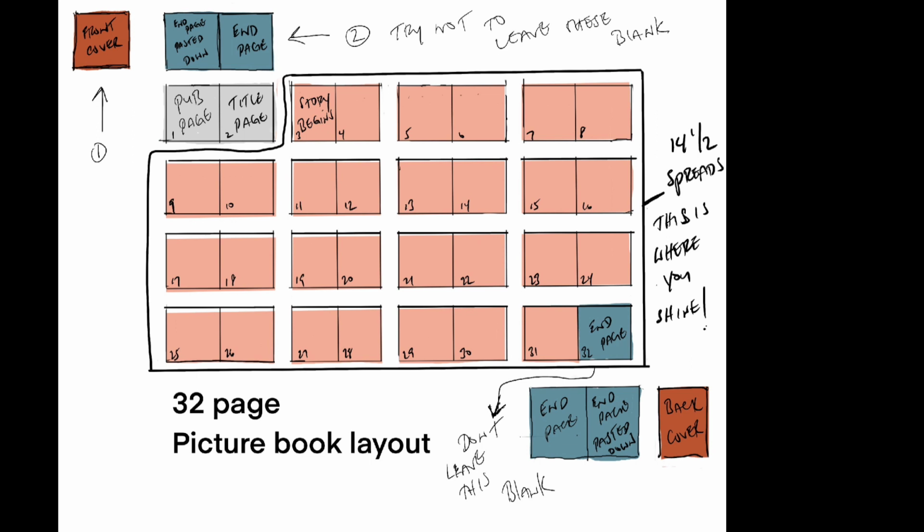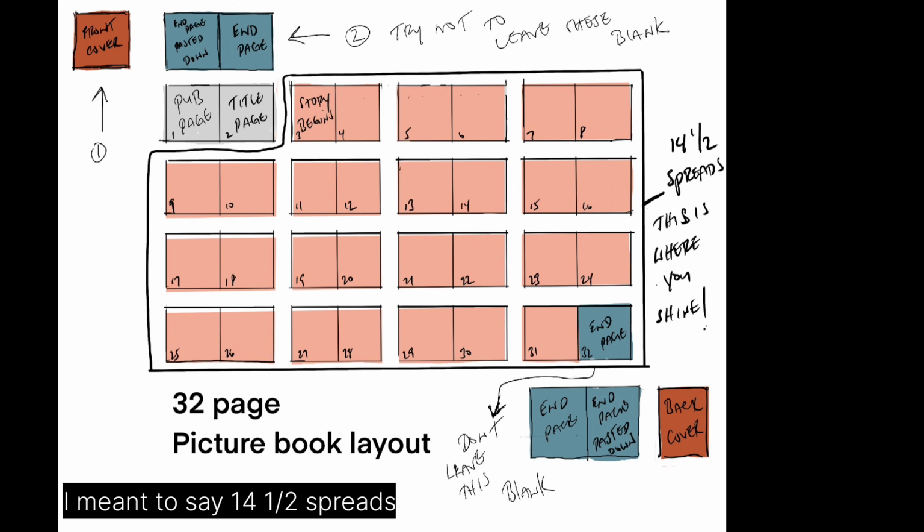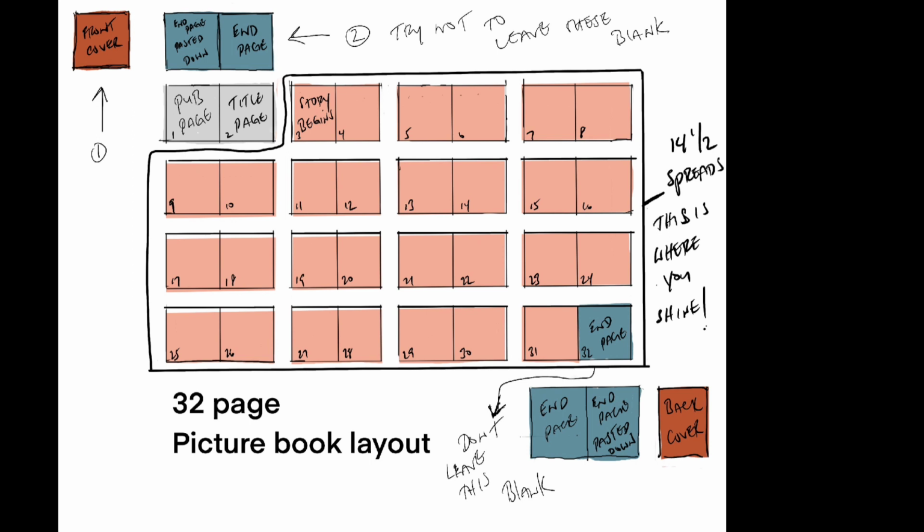Now, this is your job. From here, as an illustrator, you have 14 and a half pages as your opportunity to grab your reader's attention, because you have 14 and a half pages to tell your story through illustrations. All that's your world. That's where we as illustrators are supposed to shine. We take those 14 and a half pages and wow our readers.